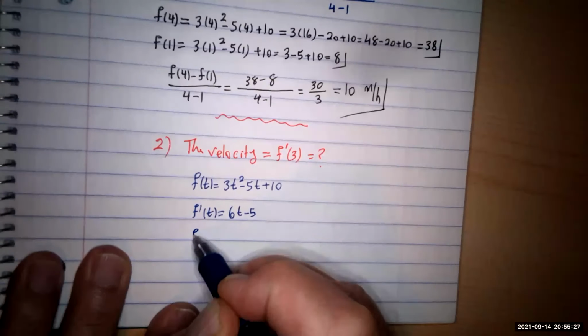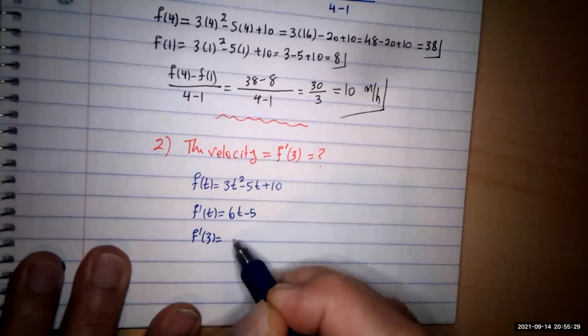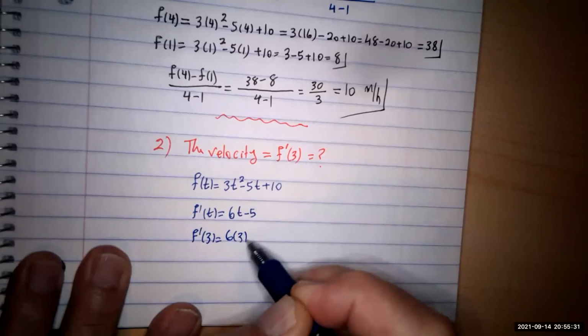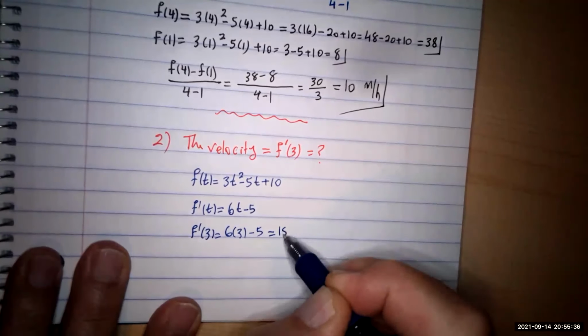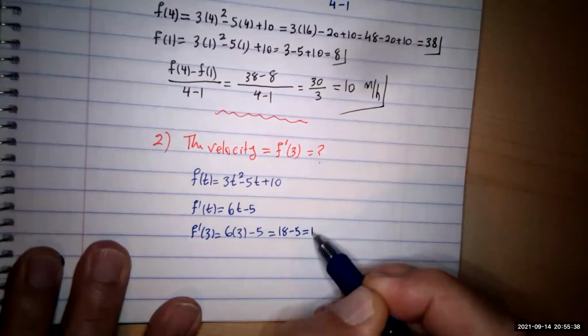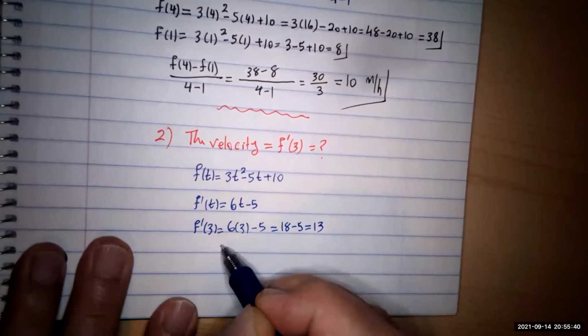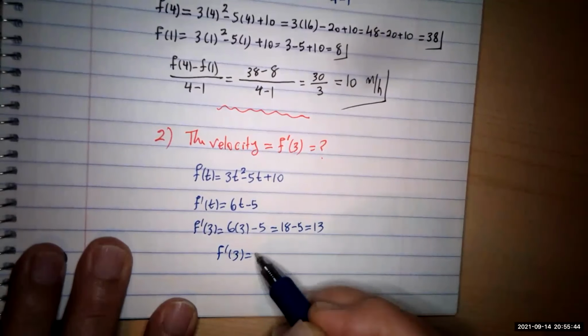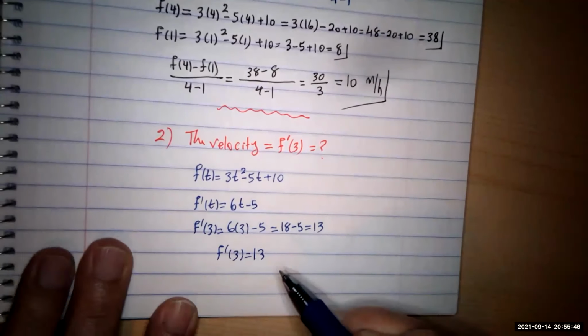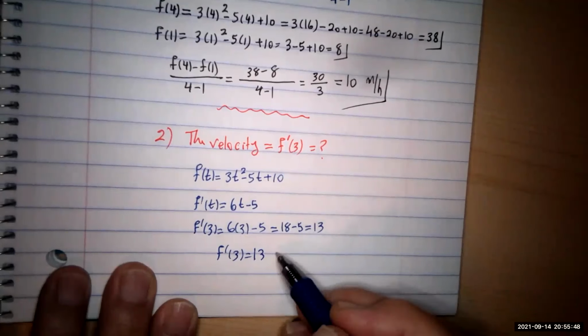Substitute. So f prime of 3 is going to be 6 times 3 minus 5. 6 times 3 would be 18. 18 minus 5 is equal to 13. So the velocity after 3 hours is going to be 13. The unit is going to be the same unit, miles per hour.